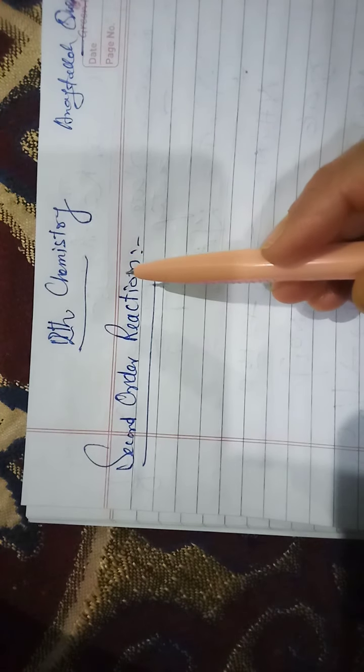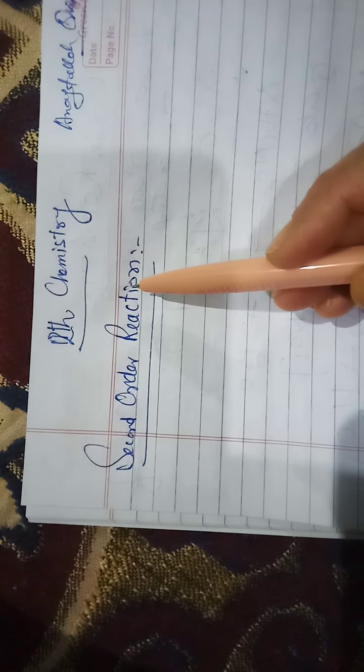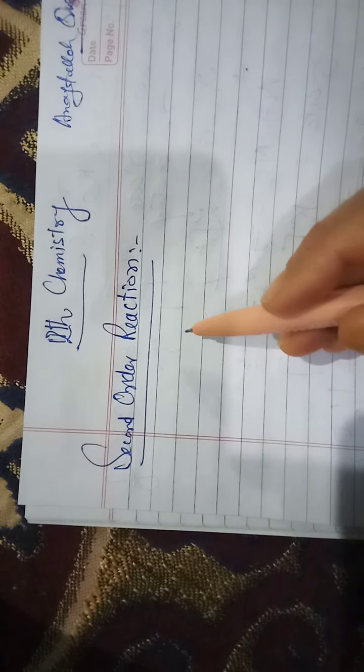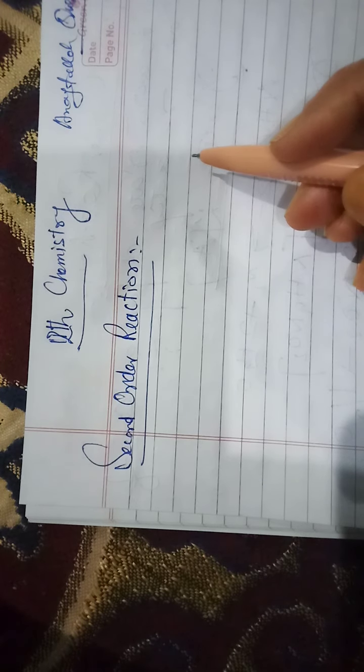For example, in a decomposition reaction, ammonium nitrite NH4NO2 gives N2 plus twice H2O. Nitrogen pentoxide gives nitrogen dioxide plus oxygen. Decomposition of hydrogen peroxide gives H2O and oxygen.